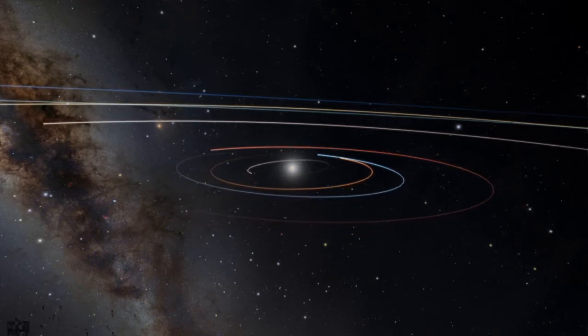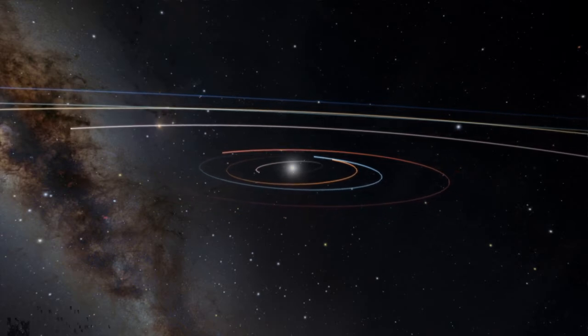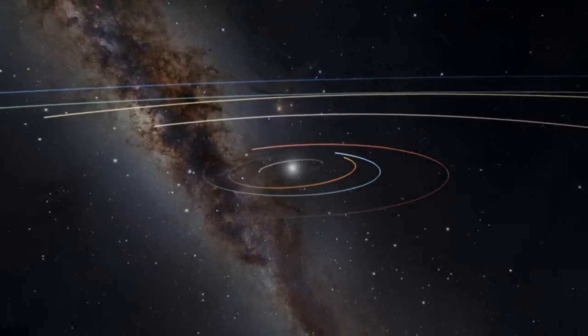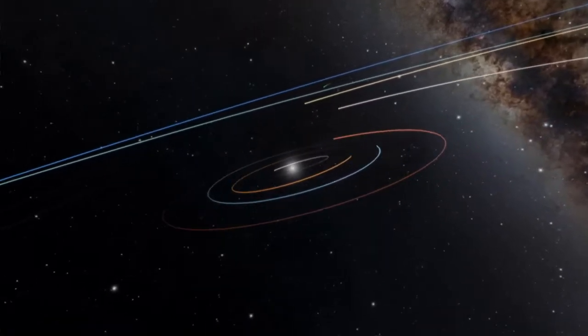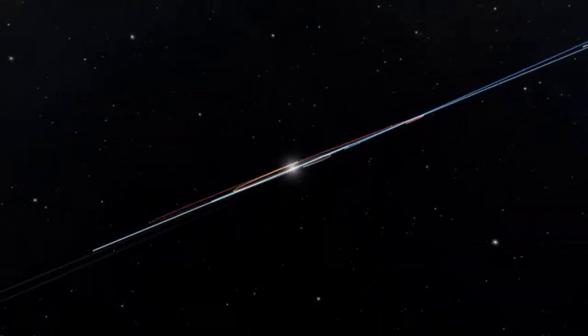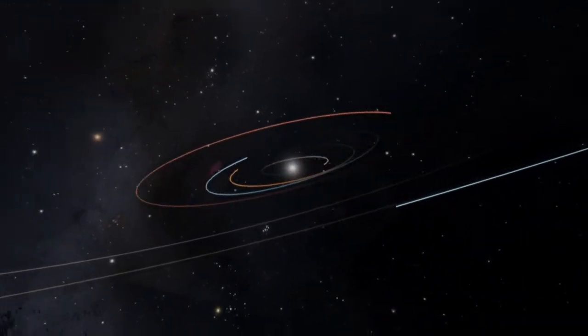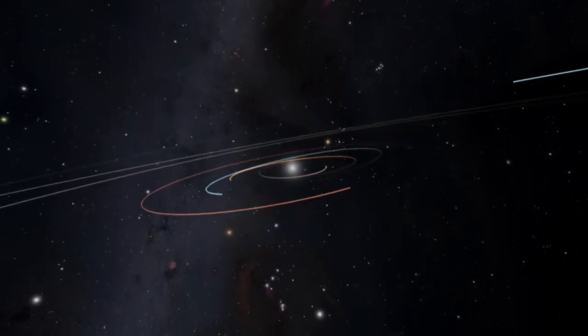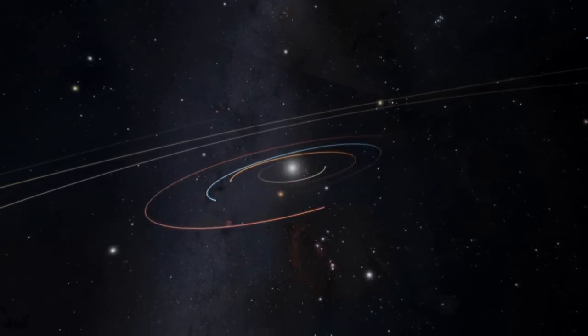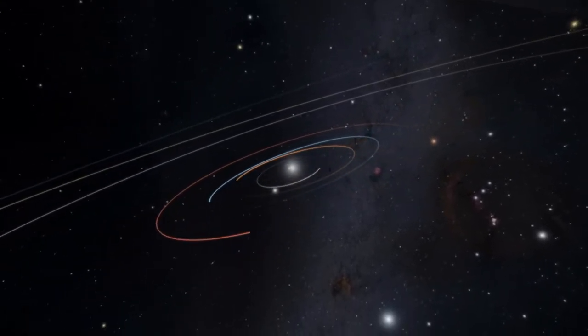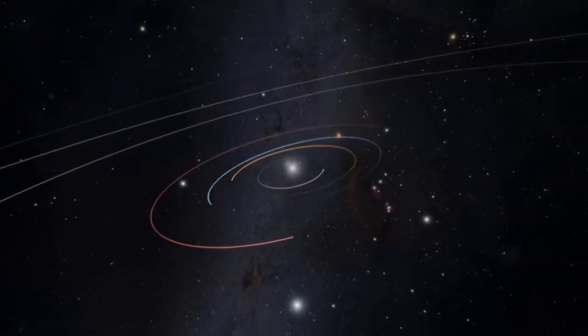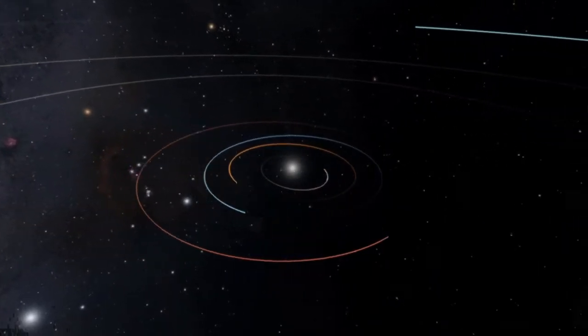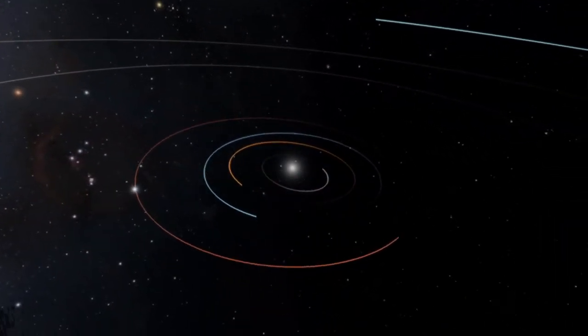So we're starting off looking down on our solar system. We have the sun at the center, and then we can see these circles, which are the orbits of the planets in our solar system. And what's really cool is when we look at these orbits, they all are almost perfectly circular.